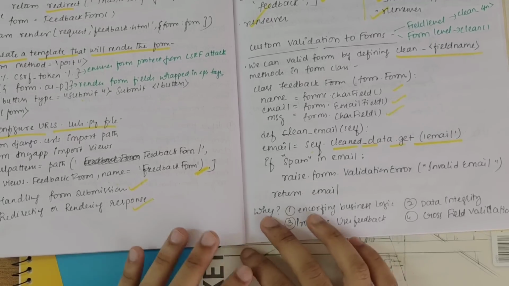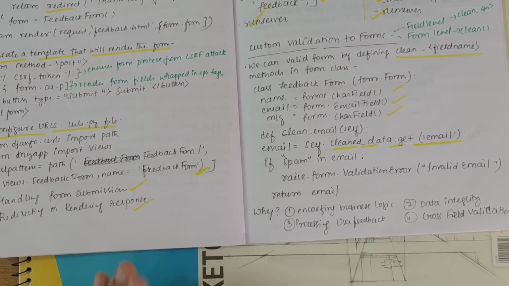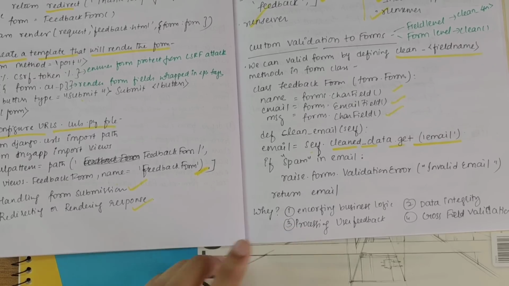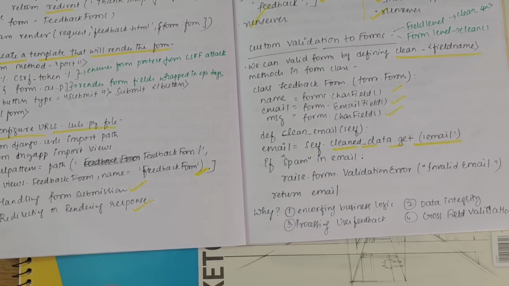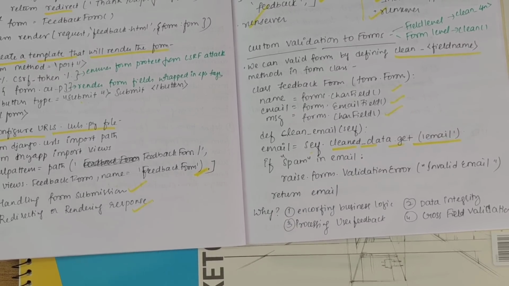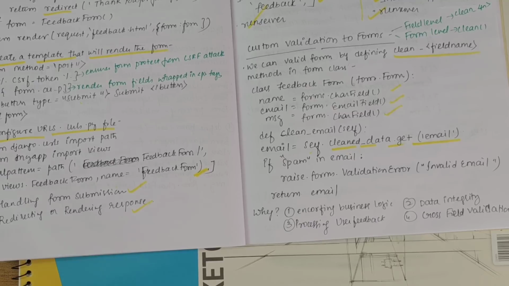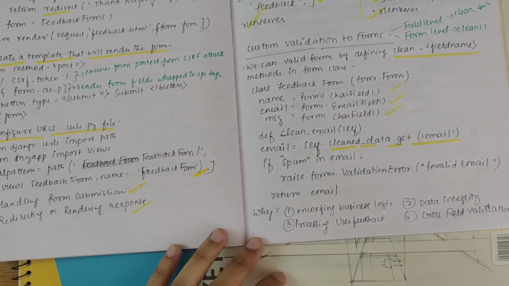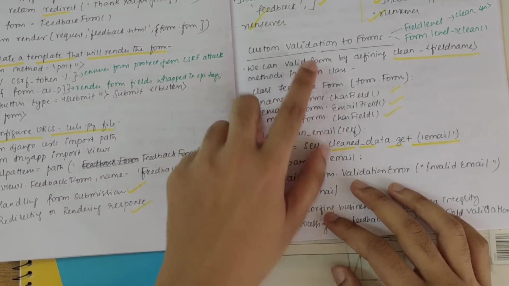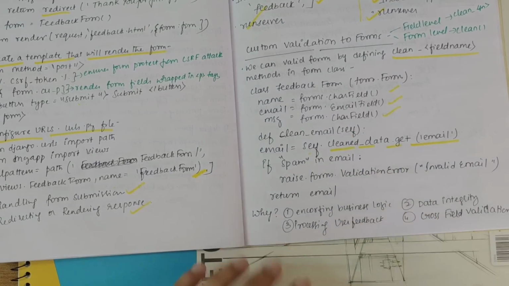Let's look into why custom validation of forms is important. The first point is to configure the business logic. In order to configure the business logic, we have to filter out whatever data we want, so to filter out the data which we want, we can custom validate it. Next we have data integrity.